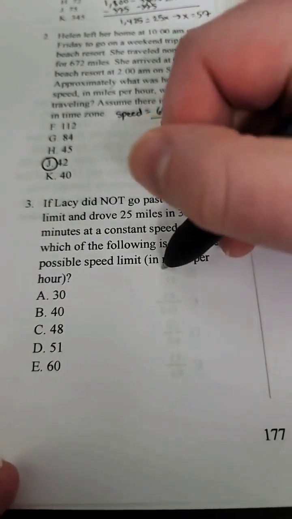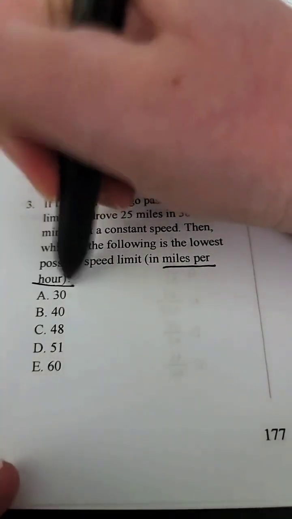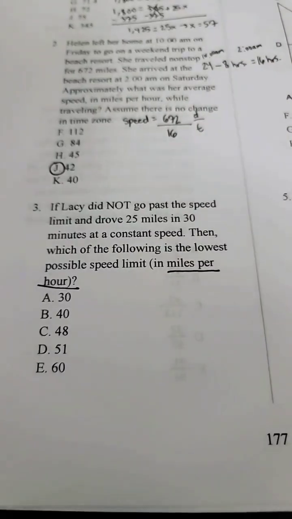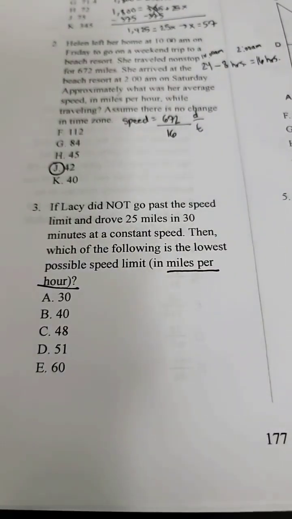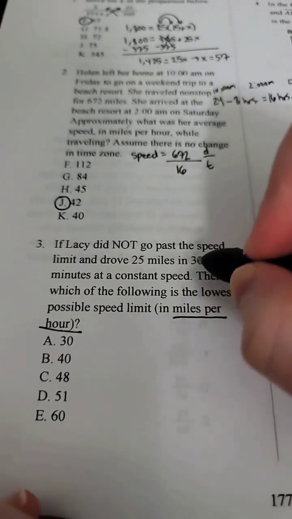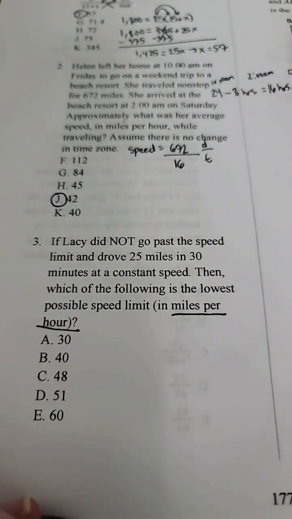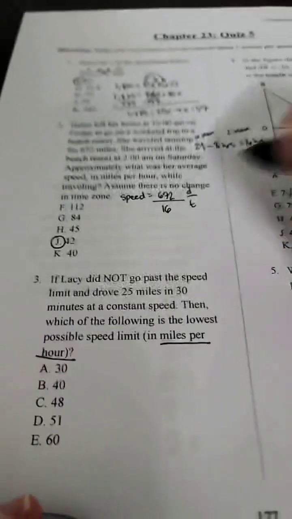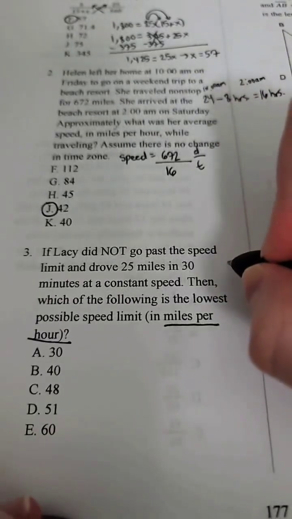That's important. The ACT, I would say more so than the SAT, likes to trick you with unit stuff, where they'll give you something in minutes and want you to answer in hours. So let's do this in hours. So 30 minutes is just half an hour. I did say that right. 30 minutes is half an hour.